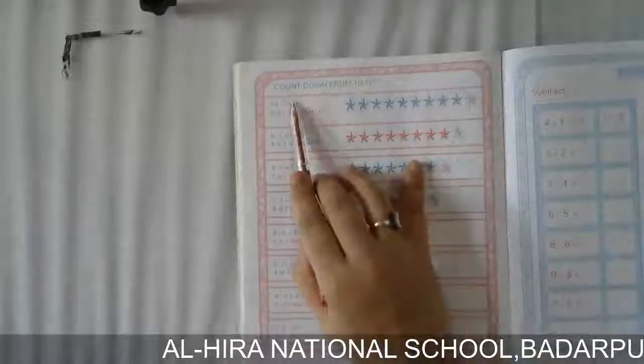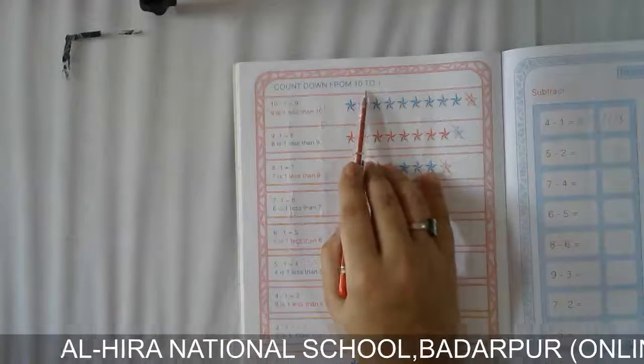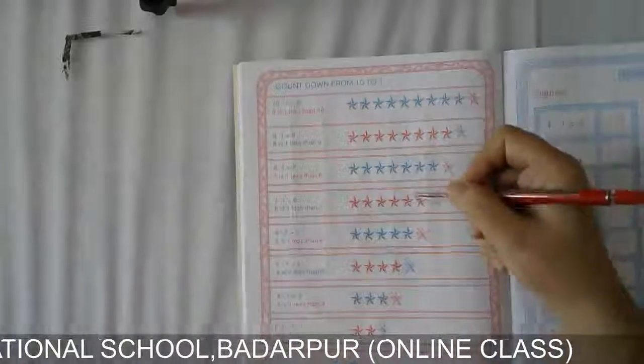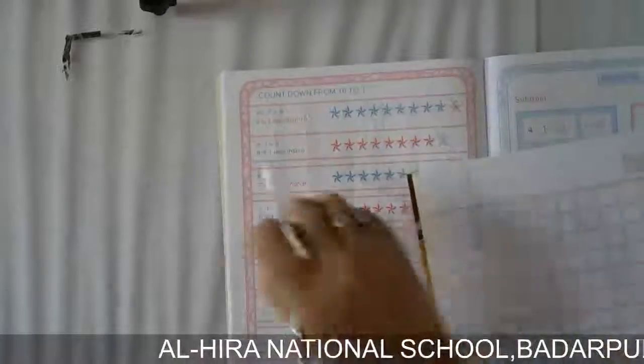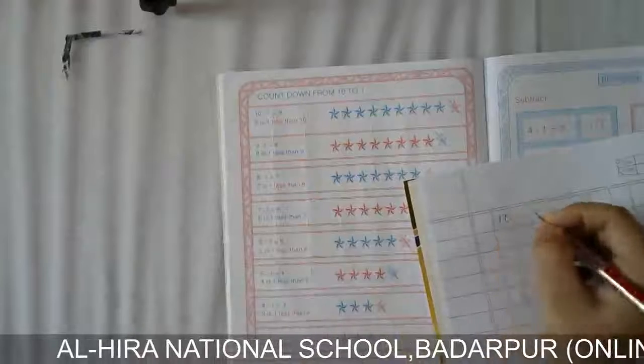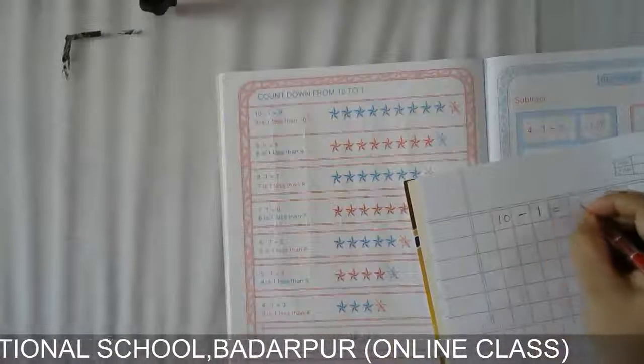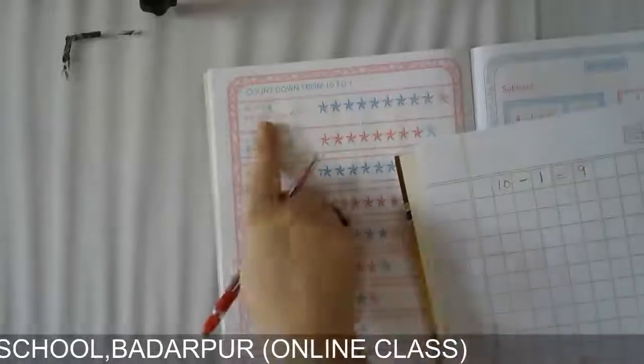Page number 18. Count down from 10 to 1. Again you have to count from 10 to 1 from backwards. Okay, so how you will count? You see here the stars are given. 10 minus 1 equal to 9 is given in your book.